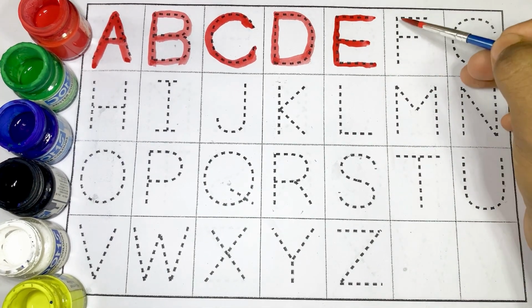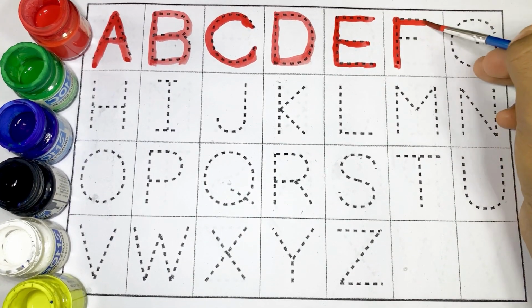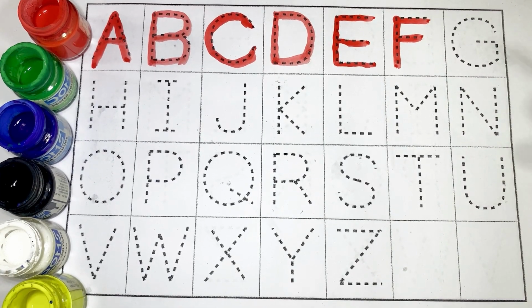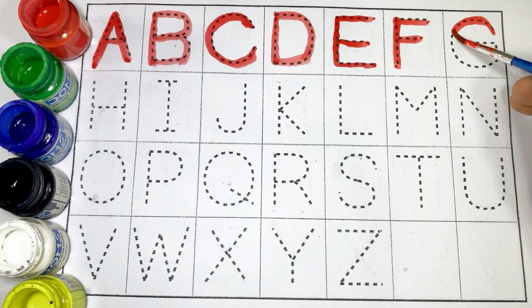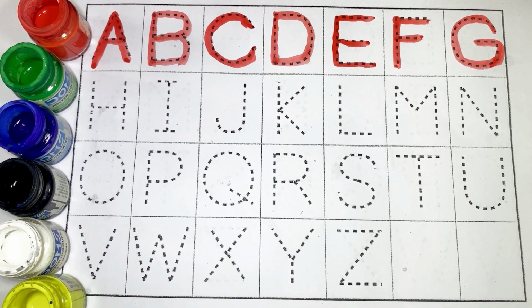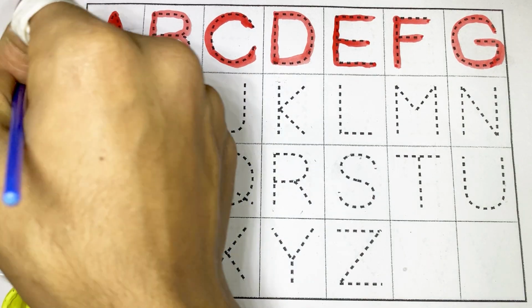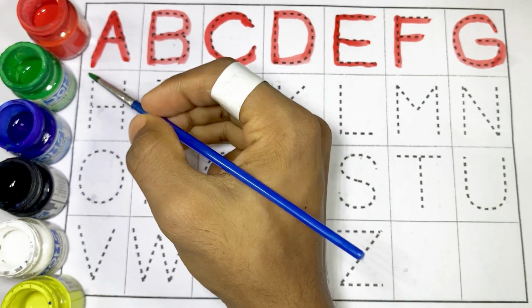E for elephant. F for fish. G for God. Kids now draw H and use green color.